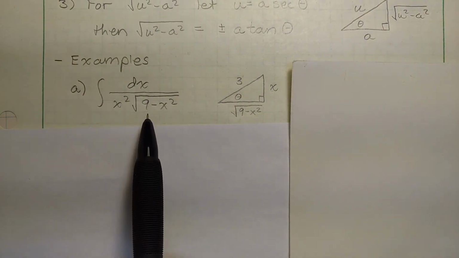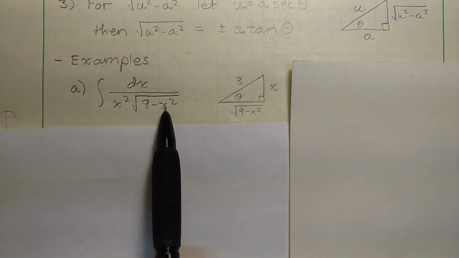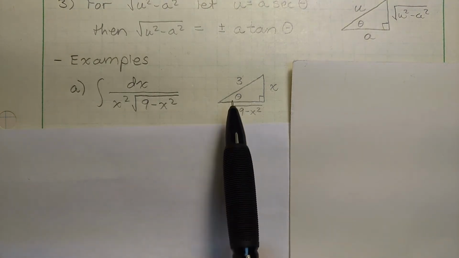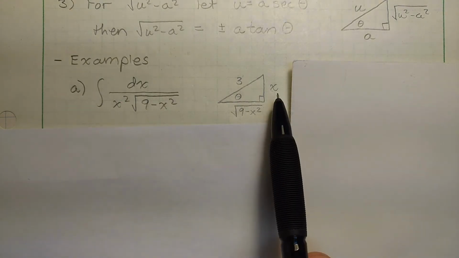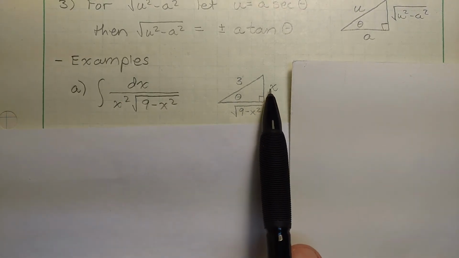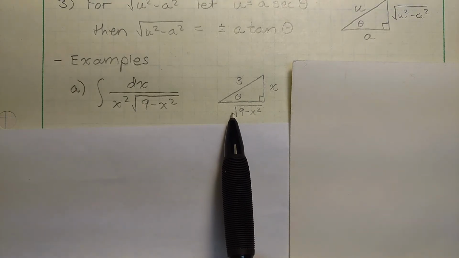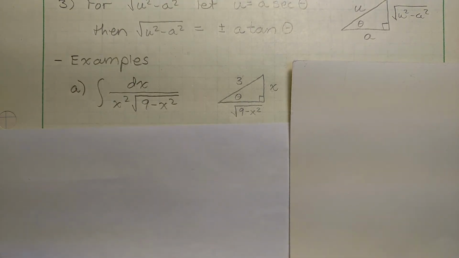So I know that this 9 here has to be the hypotenuse squared, since that's the only way you'd subtract it on the other side. So that's going to be 3. This x squared, remember, make it the opposite side. That's x. And that makes the adjacent then the square root of 9 minus x squared.